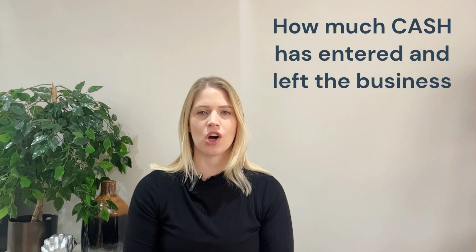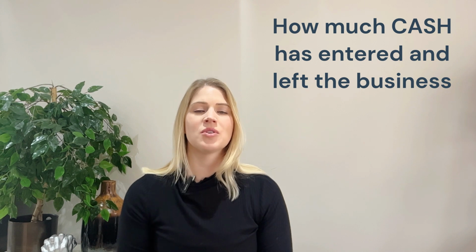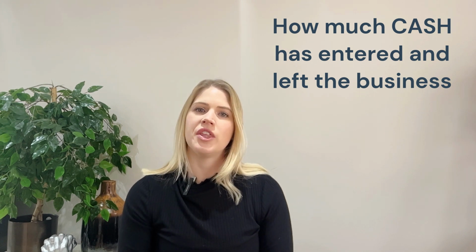So moving on to the cash flow statement now. The cash flow statement shows us how much cash, or how much money, has entered the business and left the business in a set period of time. Some people sometimes get confused with the profit and loss statement with this, but there are key differences, and that's because it only looks at cash.